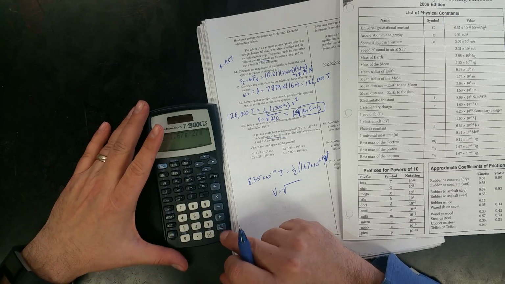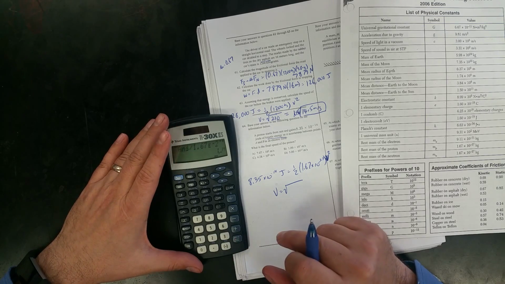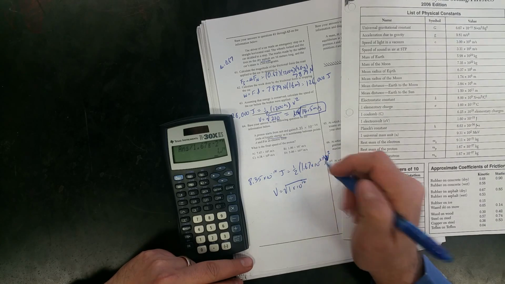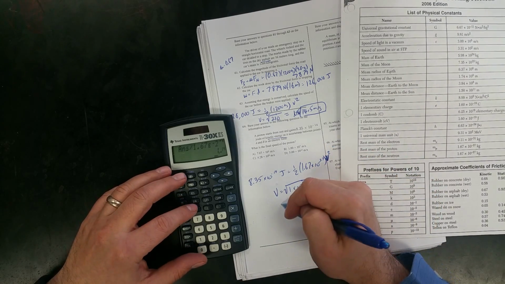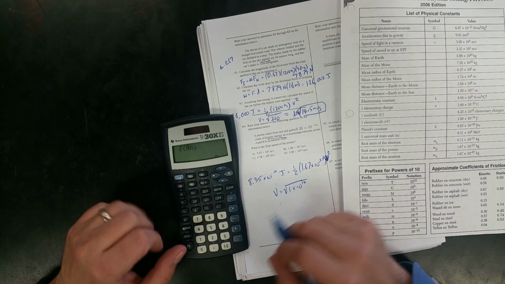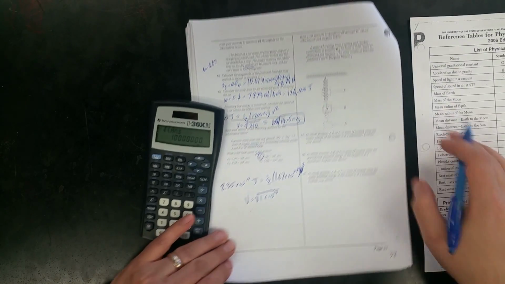You put parentheses in if you're not sure what you're doing. I didn't do it because I know that the E doesn't make me do it, but so v squared is 1 times 10 to the 14th. So take the square root of that, and it should be 1 times 10 to the 7th. There we go, which is answer B. Okay.